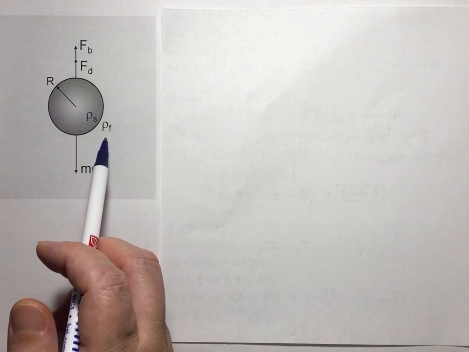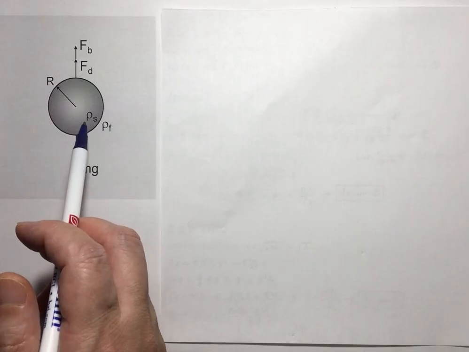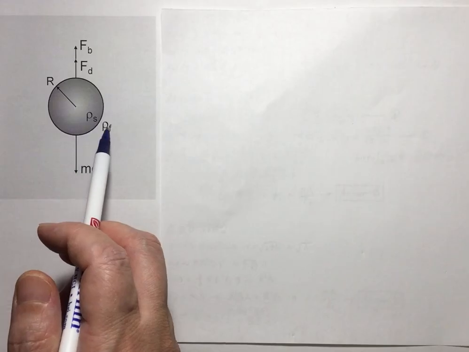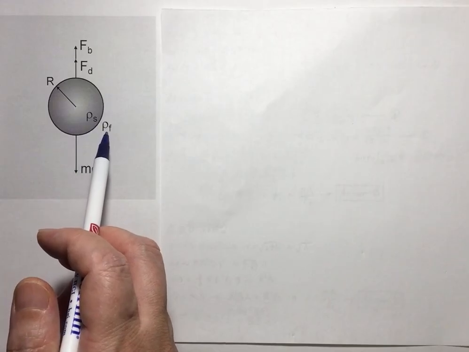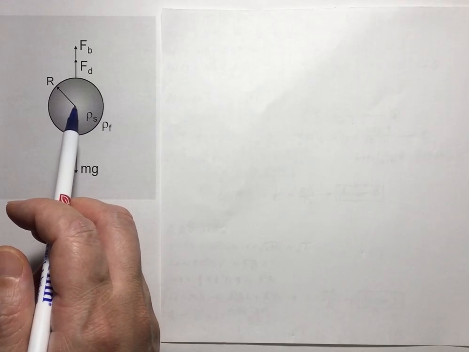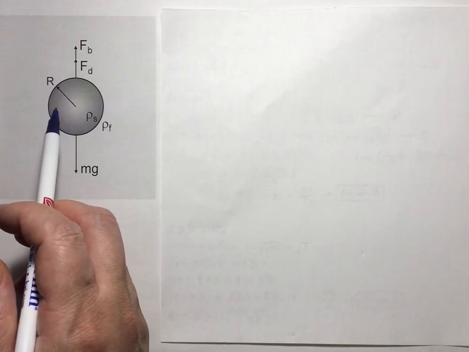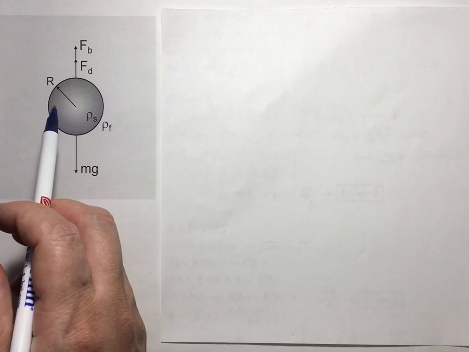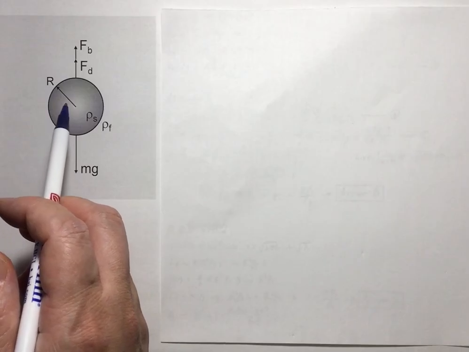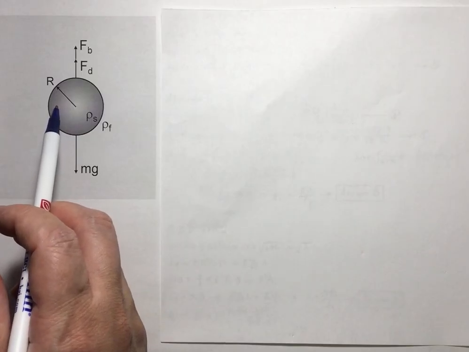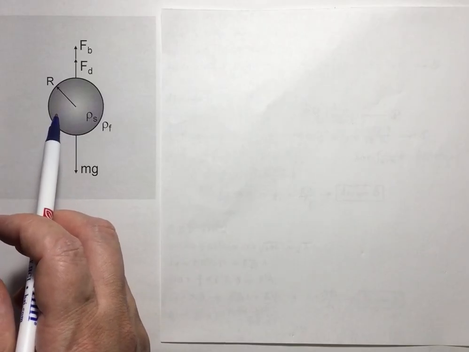Now we suppose that the density of this sphere, rho s, is much larger than the density of the fluid, rho f. And then, of course, we suppose the sphere has a radius r, and it's dropped in the fluid from rest. So in the beginning, it's at rest without speed.